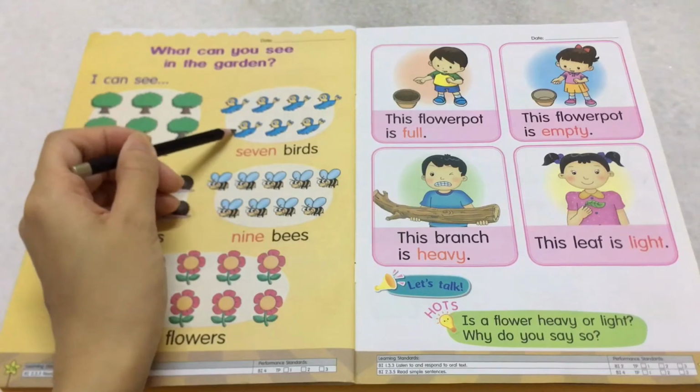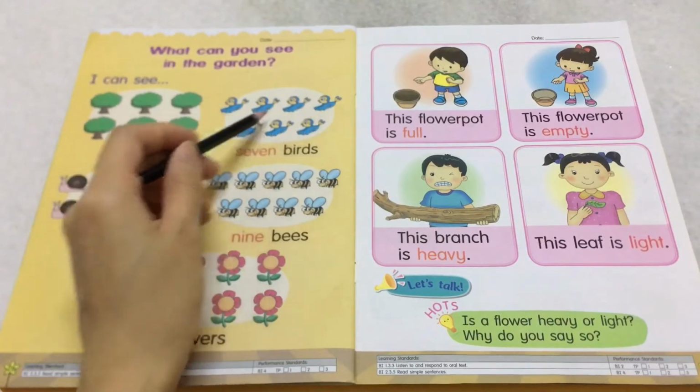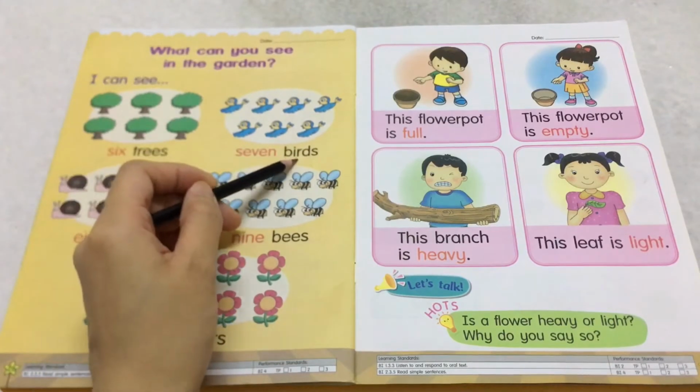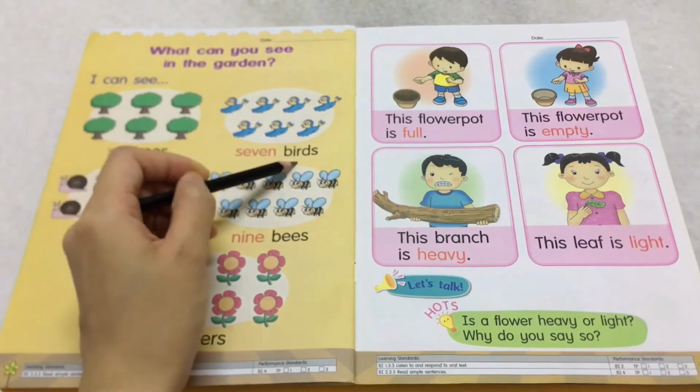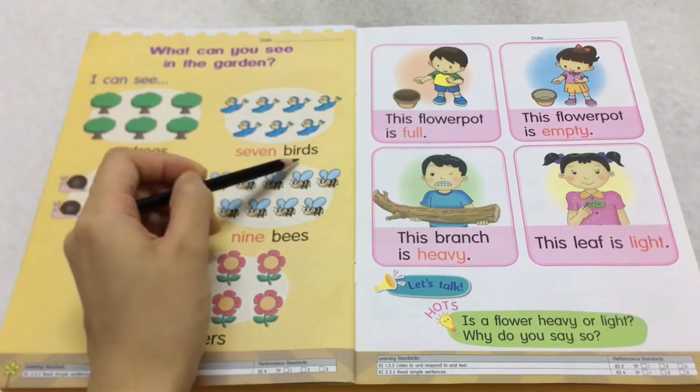Next, we move to this. What are these? These are the birds. How many birds? 1, 2, 3, 4, 5, 6, 7. There are 7 birds. So I can see 7 birds.